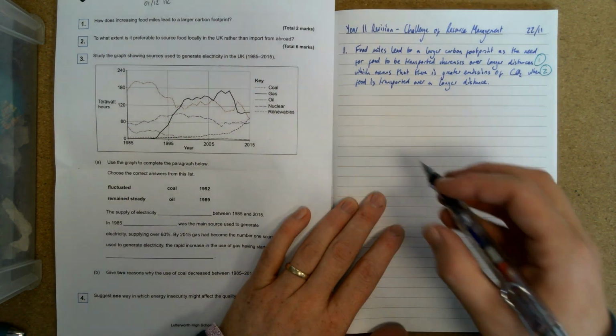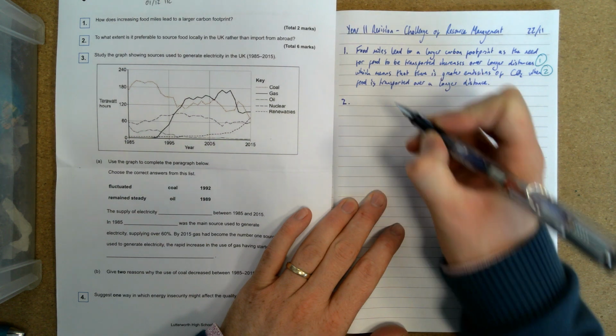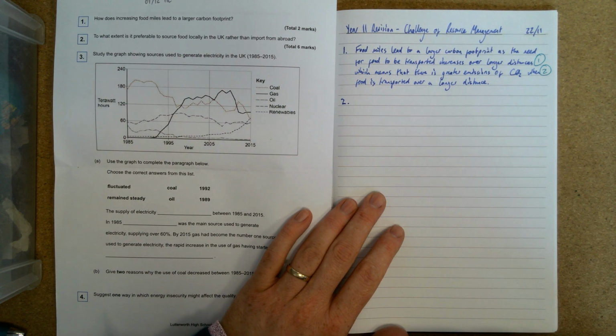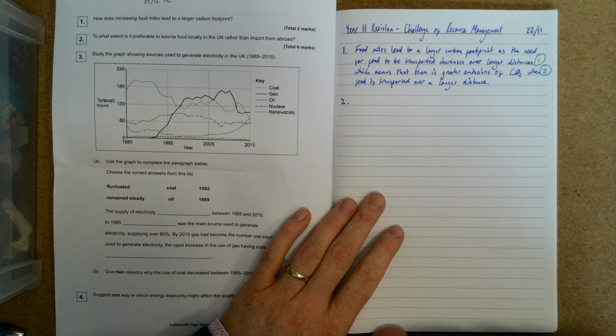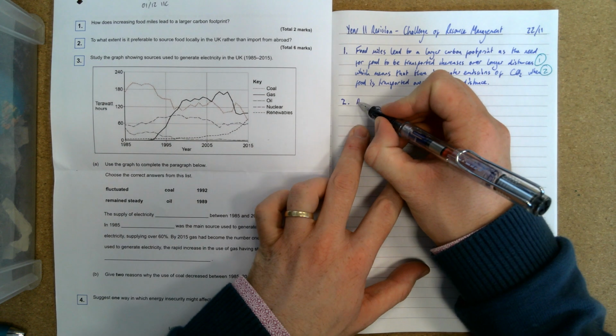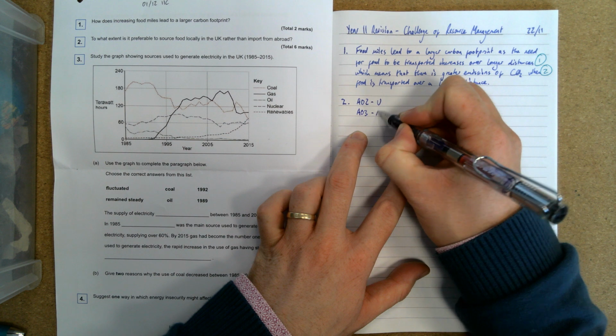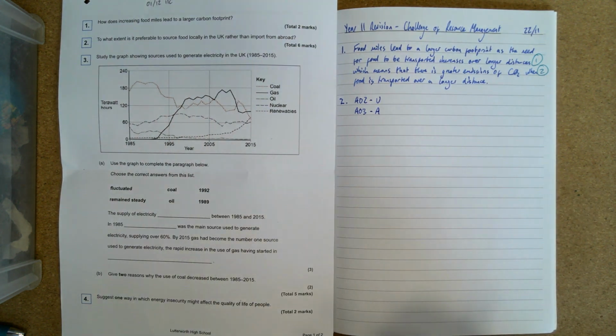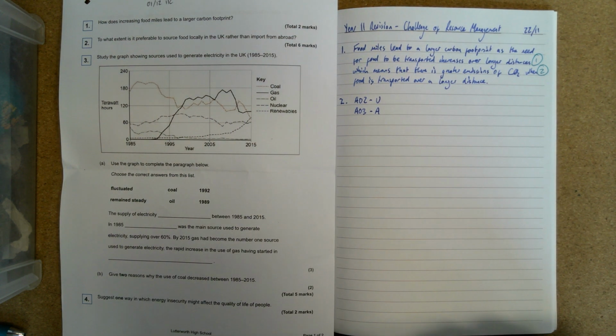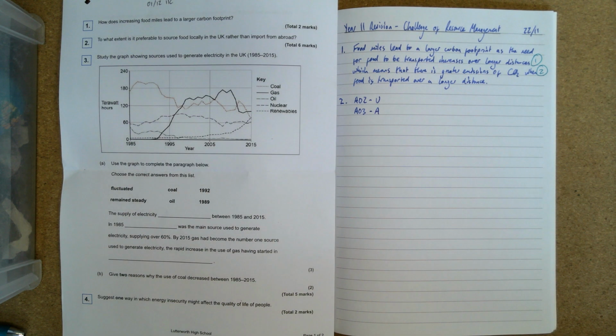So you do need to have that broad understanding of food, water and energy and how they relate to the UK. So to what extent is it preferable to source food locally in the UK rather than import from abroad, for 6 marks, and we're getting our marks here for AO2, which is our understanding, and AO3, which is our application of our knowledge and understanding. And the mark scheme says that we need to demonstrate detailed understanding of the issues surrounding sourcing food locally, and we need to demonstrate sound application of knowledge in a reasoned way to make a judgment about whether to source food locally or import from abroad.